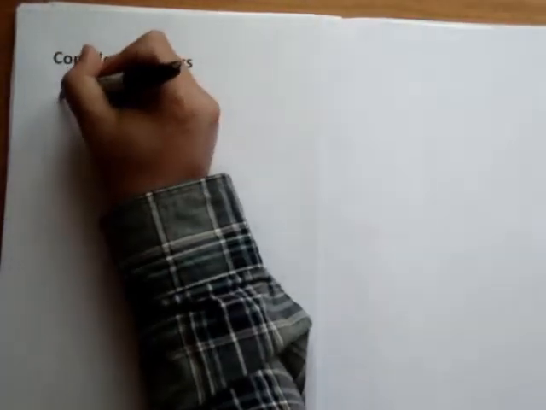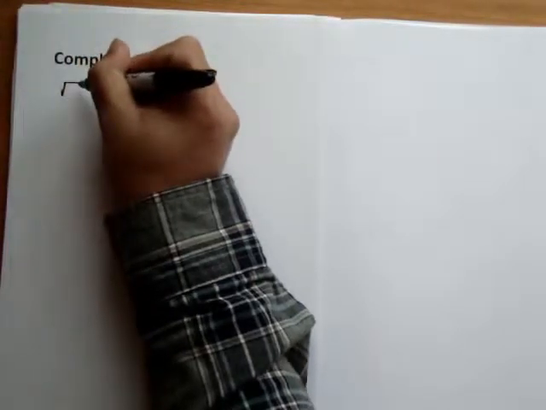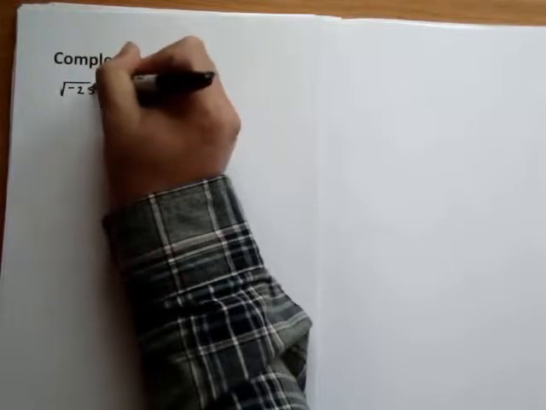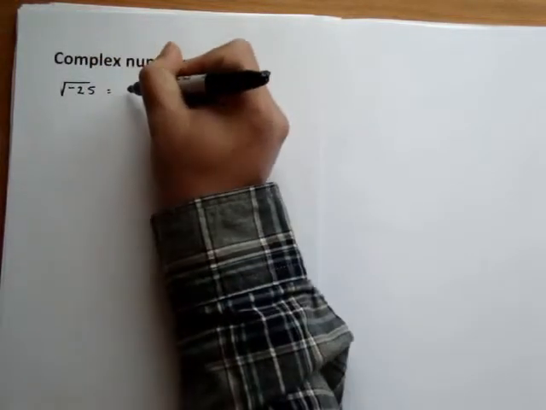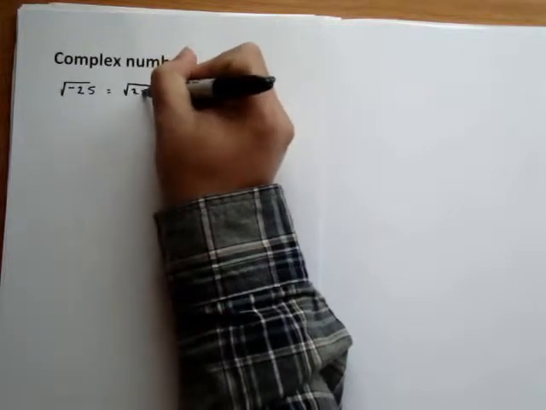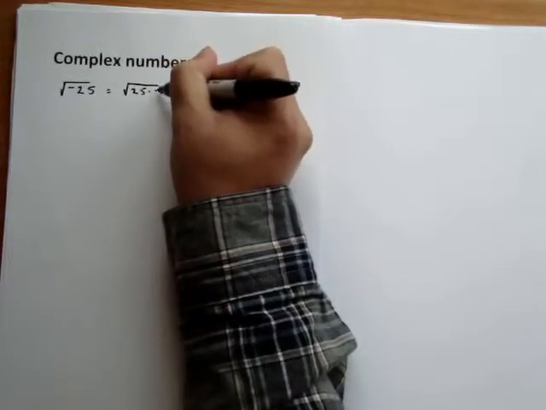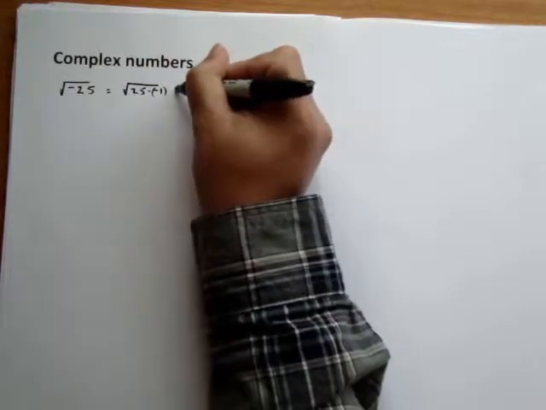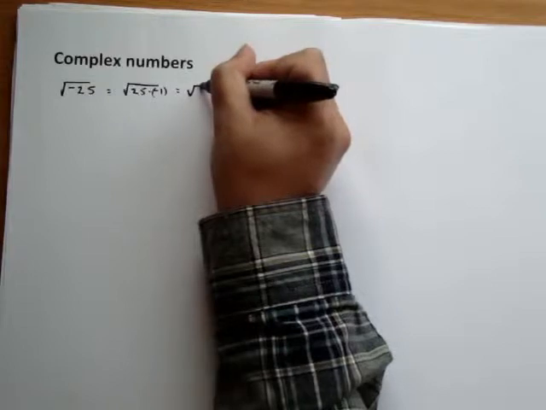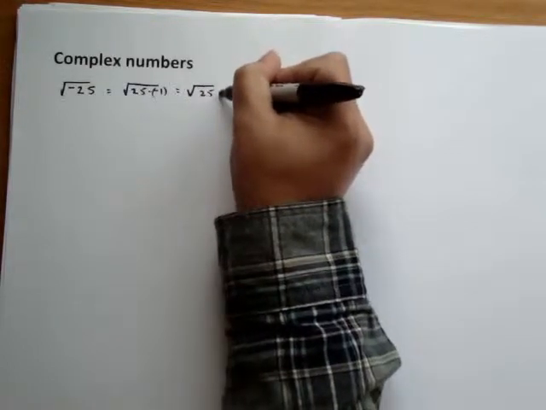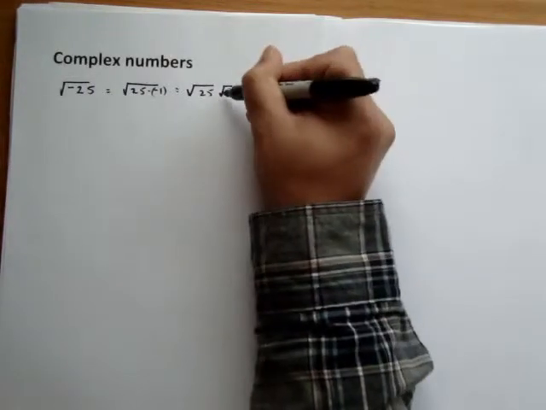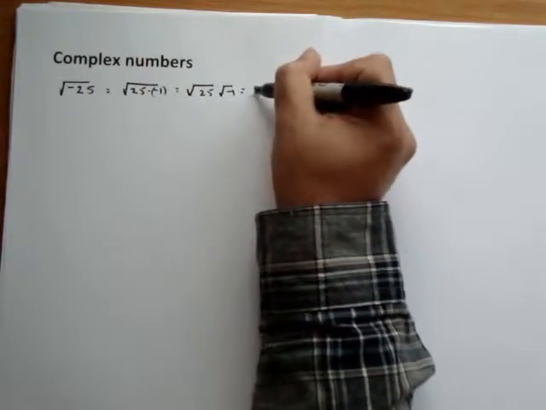Okay, if we have the square root of -25, this equals the square root of 25 multiplied by -1. When we use the properties of square roots, this equals the square root of 25 multiplied by the square root of -1, and the square root of -1 is nothing but i, so that becomes 5i.